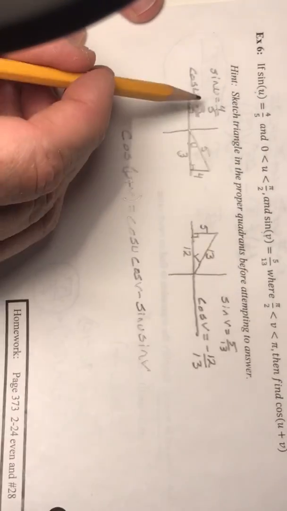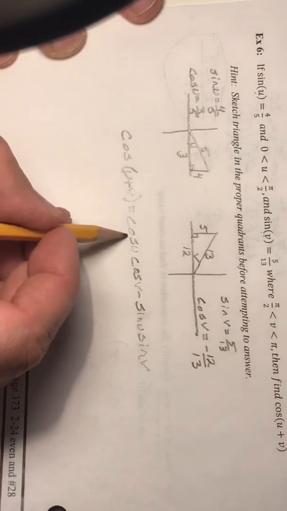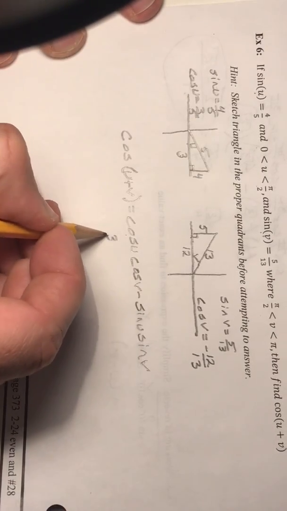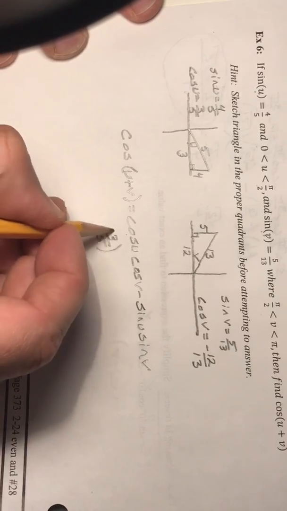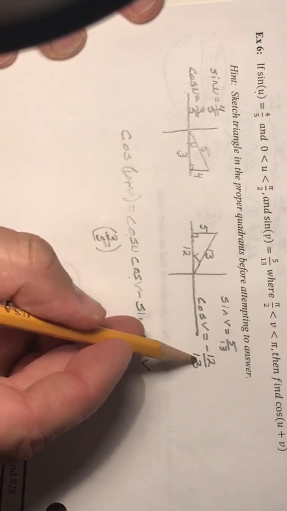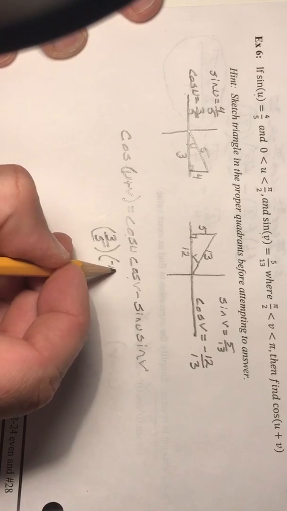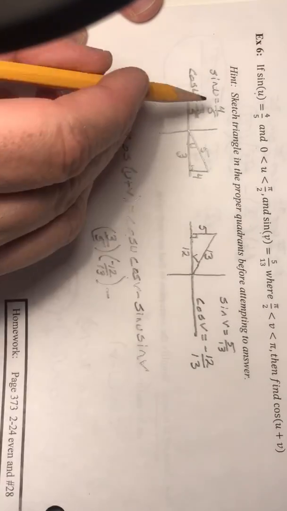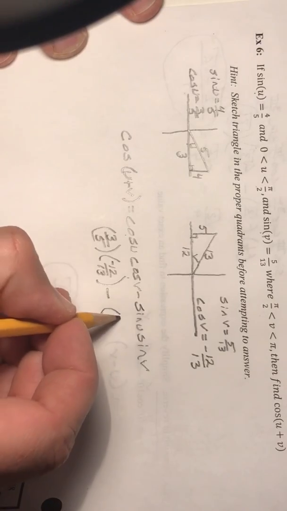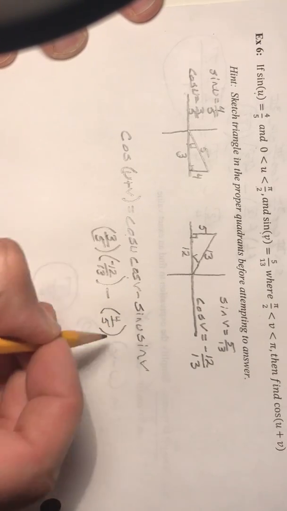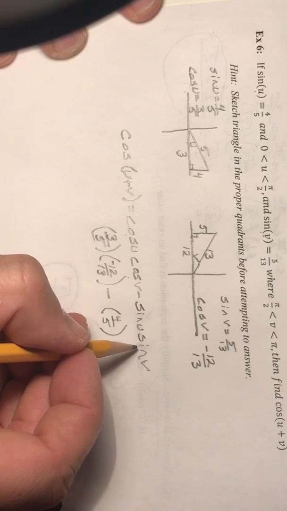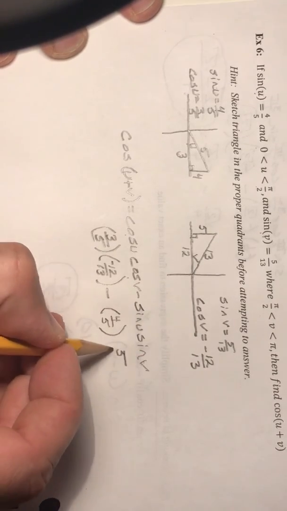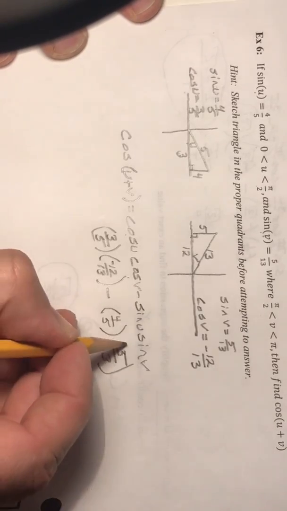Now you just have to plug all of these values in. The cosine of u is 3/5. The cosine of v is over here, negative 12/13. Minus the sine of u, which is 4/5, times the sine of v, which is 5/13.